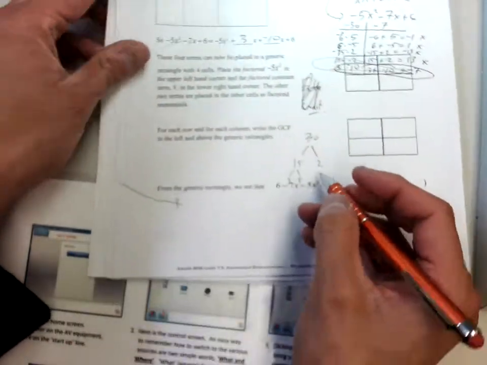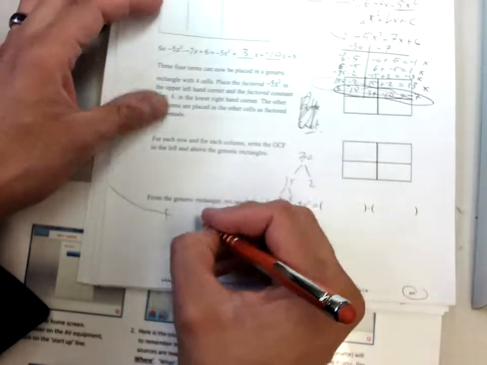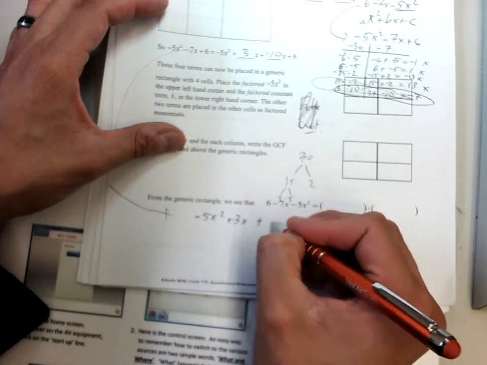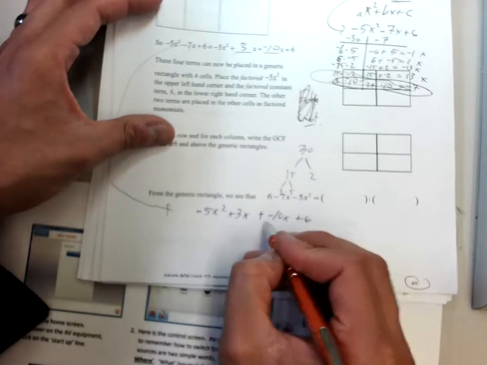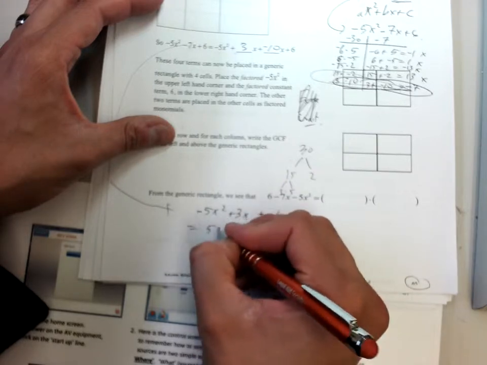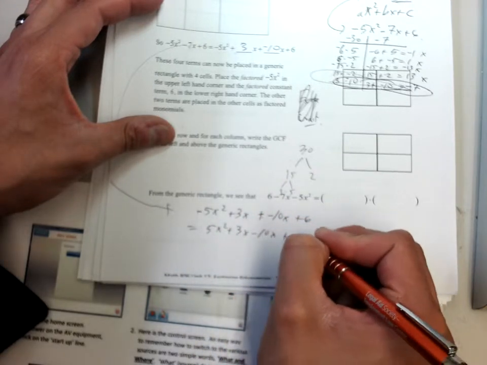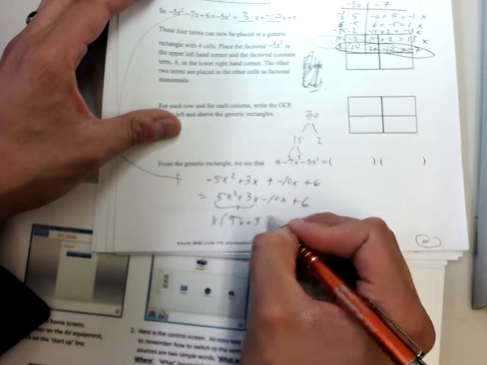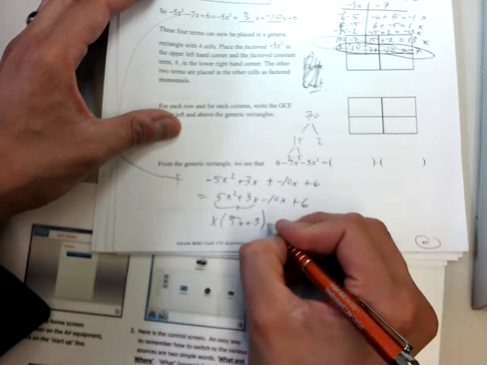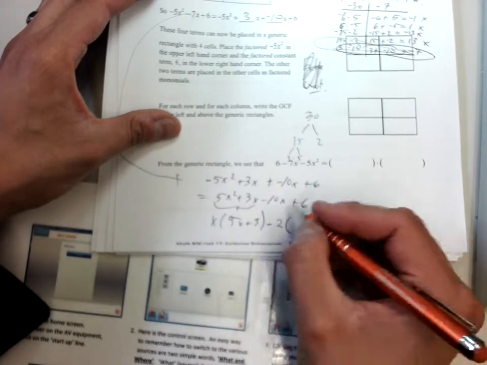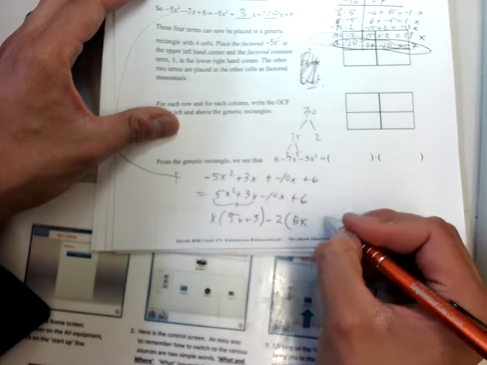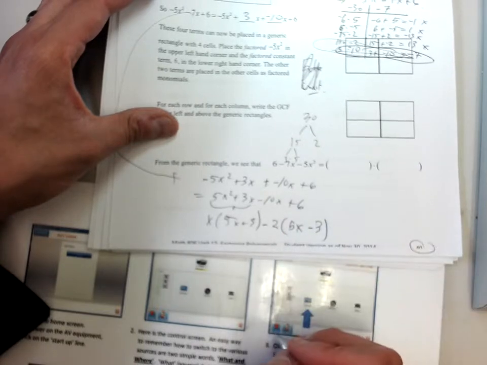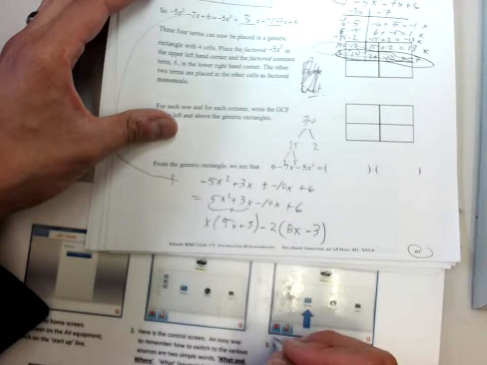So down here we should get negative 5x squared plus 3x plus negative 10x plus 6. Plus and minus is just minus. That's 5x squared plus 3x minus 10x plus 6. The first two have x in common, so we get 5x plus 3. The second two, I'm going to take out a negative 2, so I get 5x minus 3 over here.